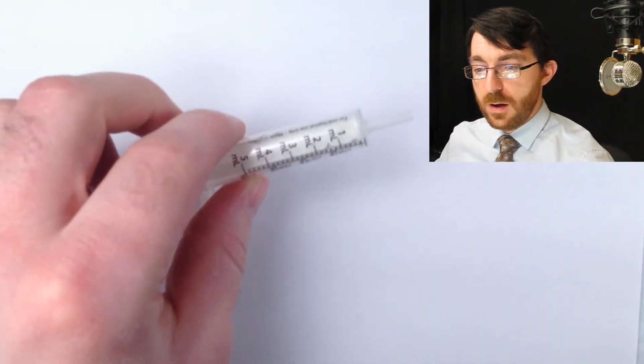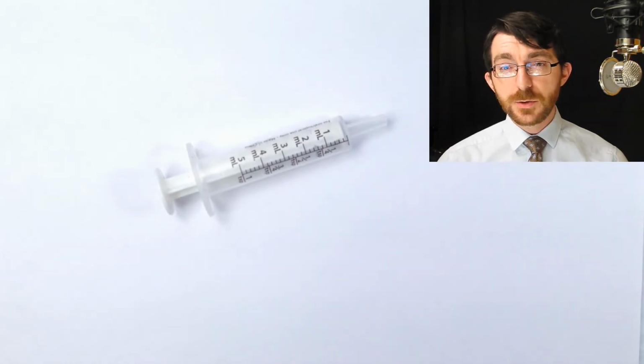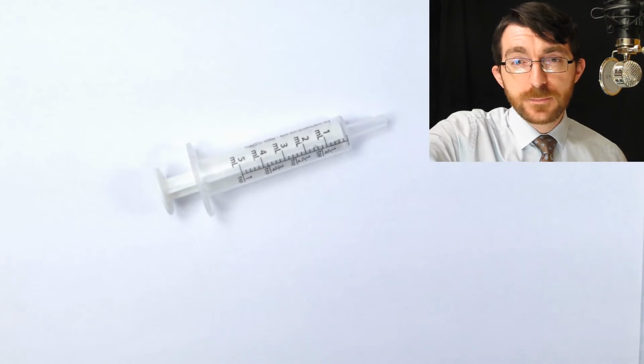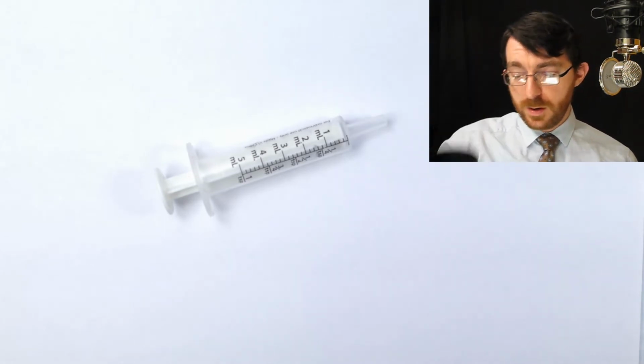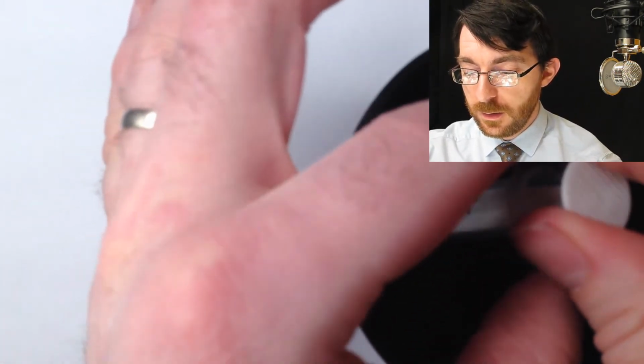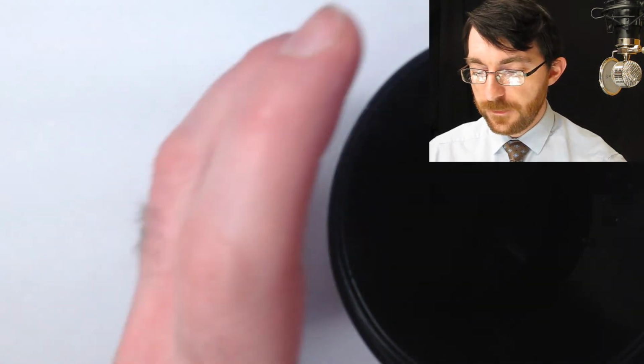So I've got a syringe here. And the reason that I have a syringe is because you can use a syringe to force the movement of water. So it's going to be my battery because it's going to generate the pressure. You see why I use the word pressure? So I've got a cup of water here. So let me just charge my battery. Just draw some water up into there. There we go. So I've got a charged battery now.